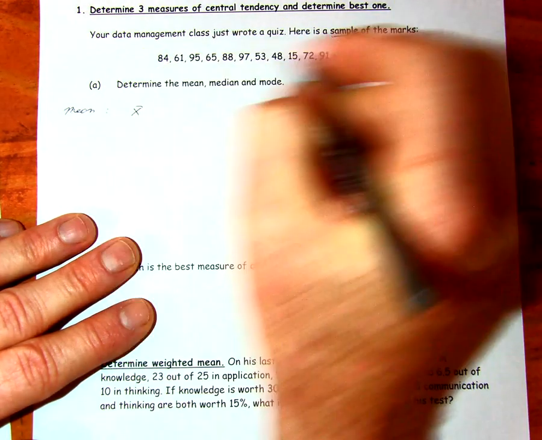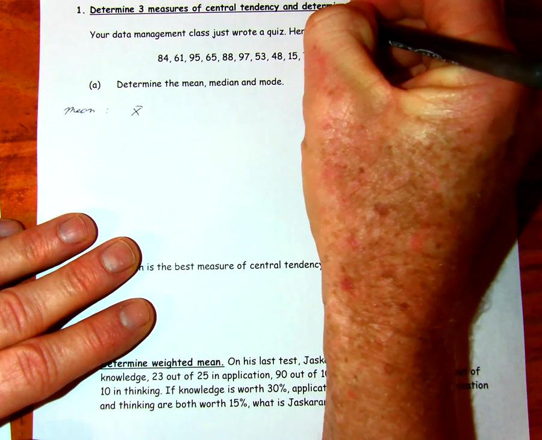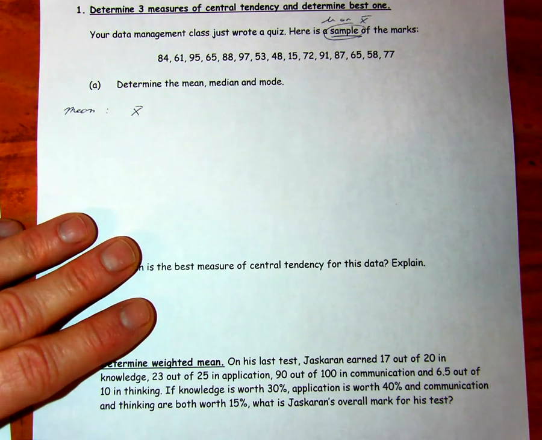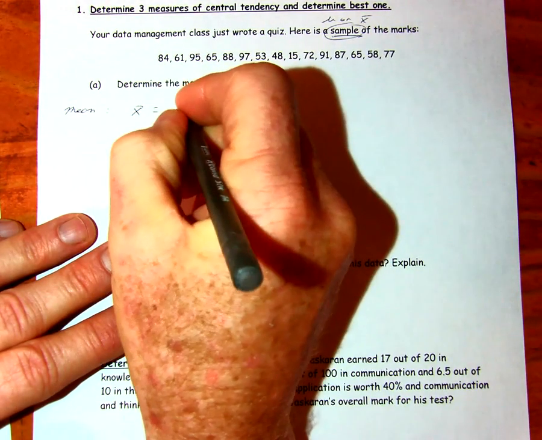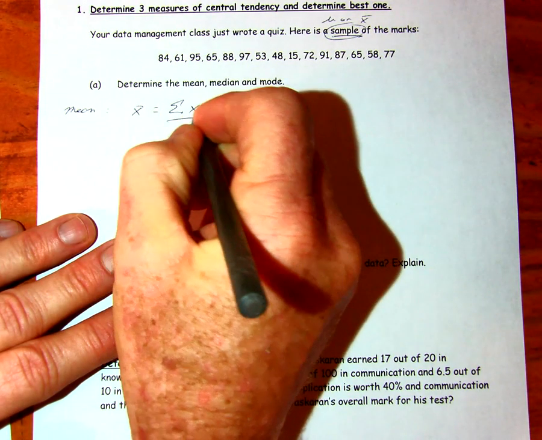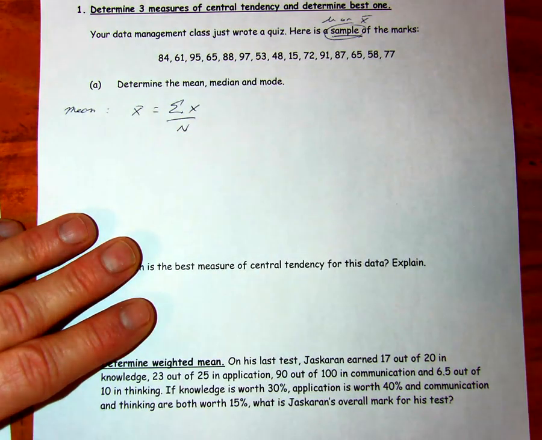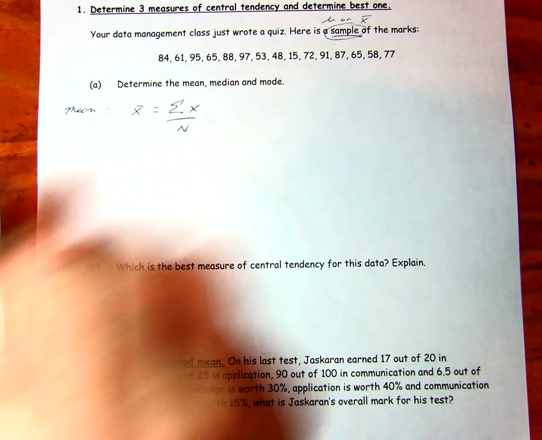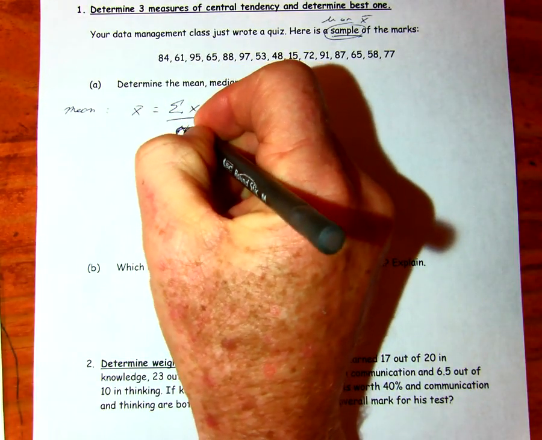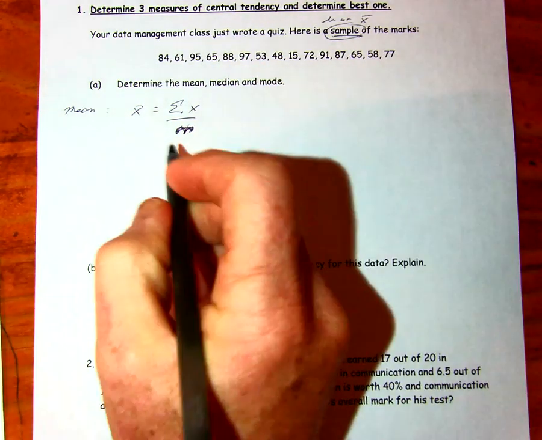So here the only thing is just what do we call it? Do we call it mu or x bar? If it's sample, it's x bar. Okay. So all it is, it's the sum of all the x values, divided by n, or actually it should be little n, right? Little n is the number in the sample. Big N, sorry for messing that up.